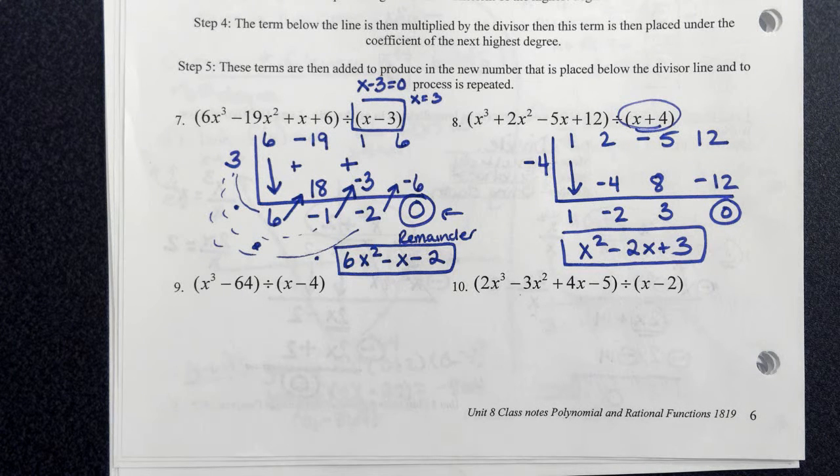Did you guys come up with x squared minus 2x plus 3? Any questions, guys, on number 8? Remember, don't forget, you're adding on the inside, so 2 plus negative 4 is a negative 2. All right, any questions on that one?